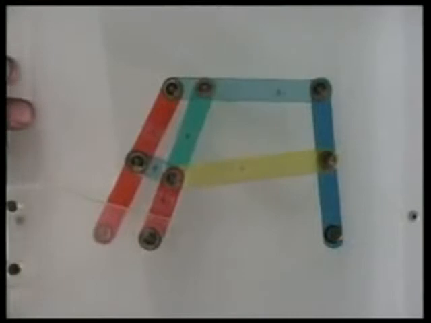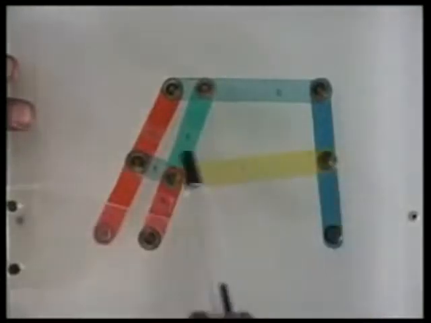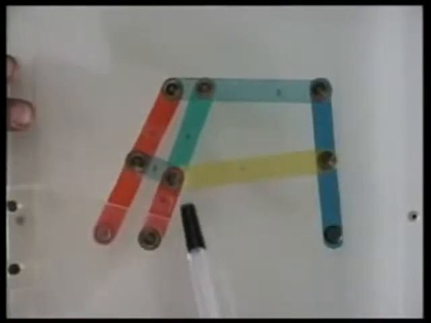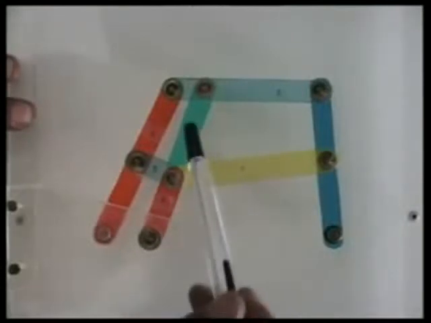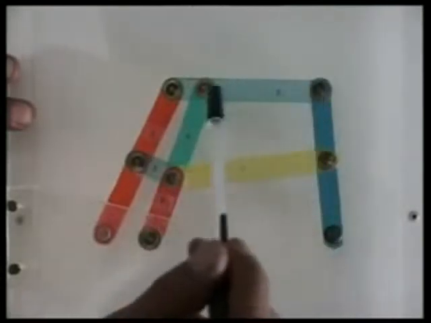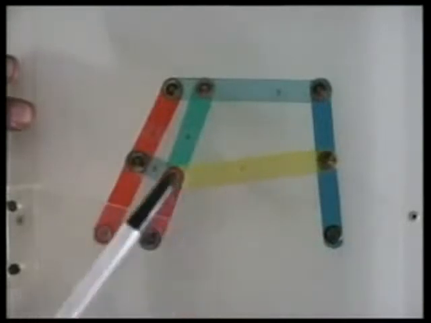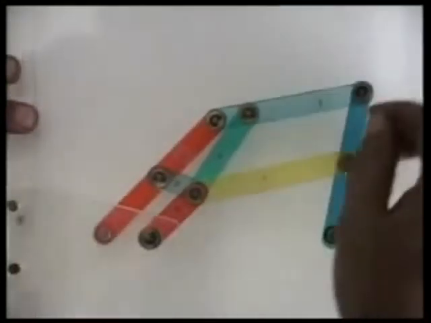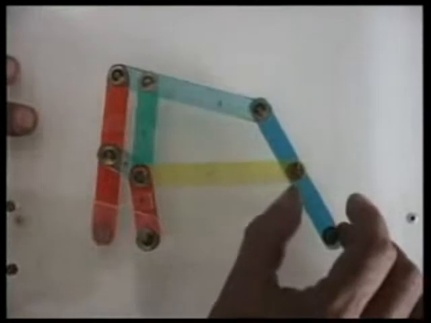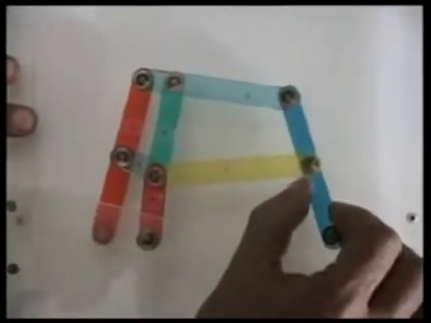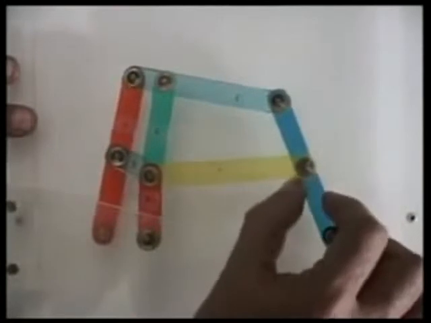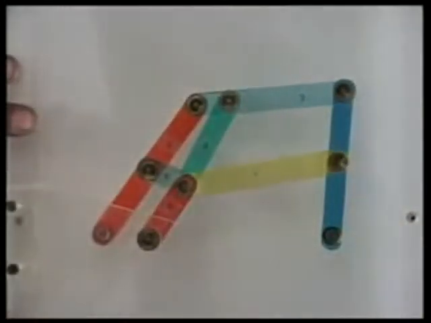Let us now consider the model of this Kempe-Burmeister focal mechanism which we have just discussed. As we see, including this fixed link, we have 8 links: 2, 3, 4, 5, 6, 7, 8. And this is a hinge where 4 links are connected and all other hinges are simple hinges. Accordingly, the formula said the degree of freedom should be -1. But however, as we see, this mechanism can be moved very easily and there is a unique input-output relationship. That means the effective degree of freedom of this mechanism is 1.